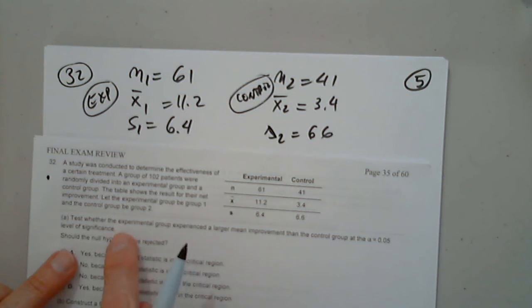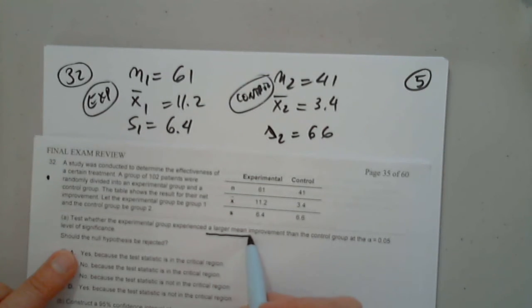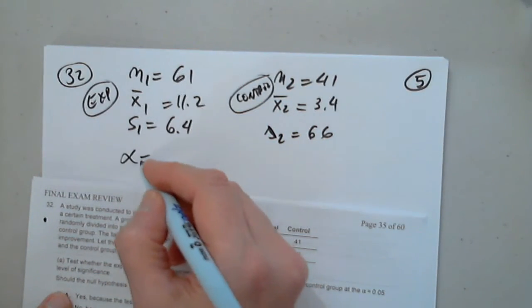Test whether the experimental group experienced the larger mean improvement than the control group at alpha 0.05.